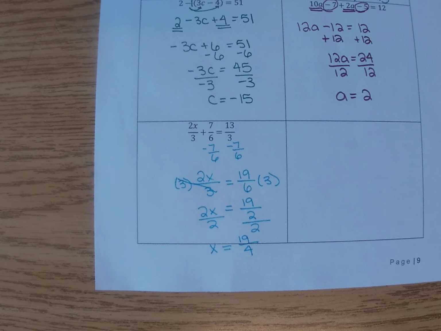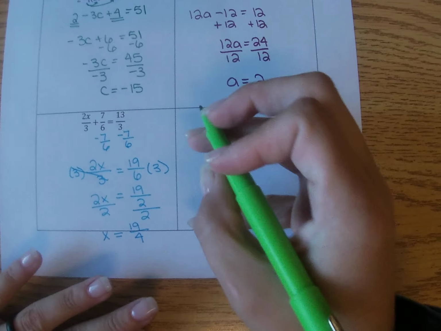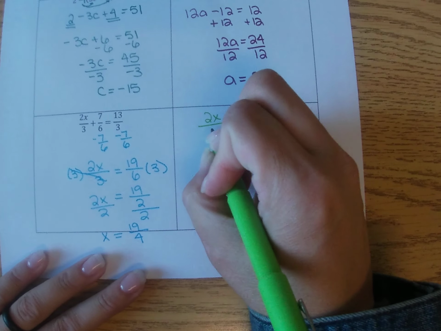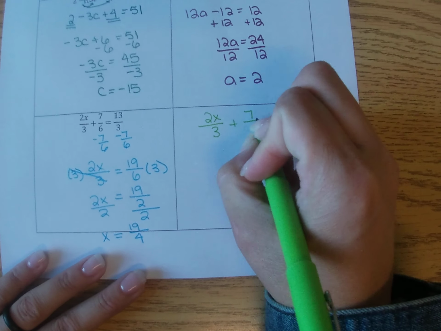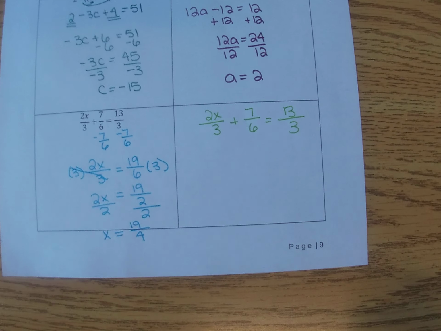Now, the other option that I want to show you, which I know some of you were using when you were doing some of these equations before, right? You might look at this problem and decide you want to get rid of the fractions altogether. So you might say, I really just hate that these are fractions.